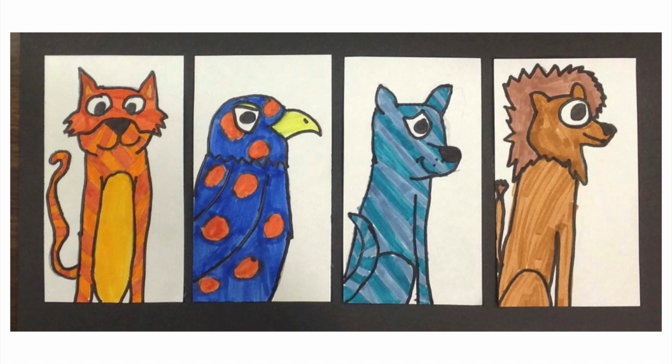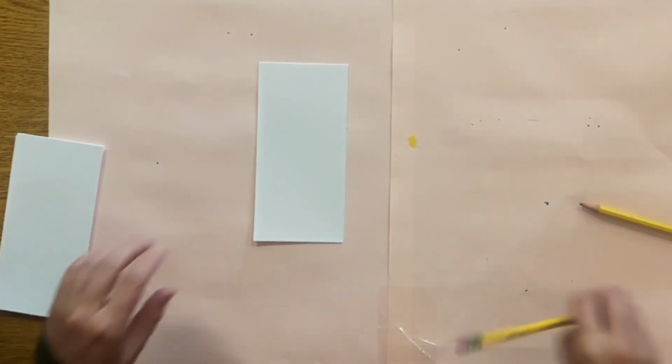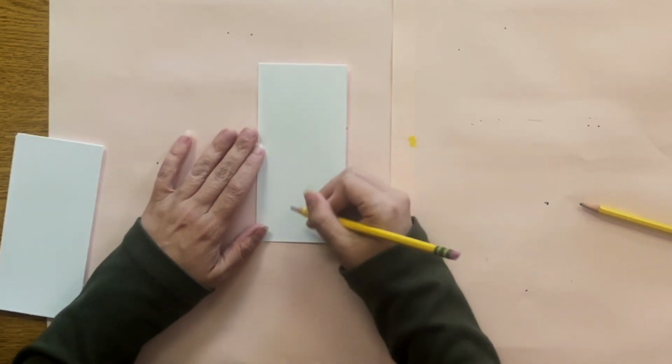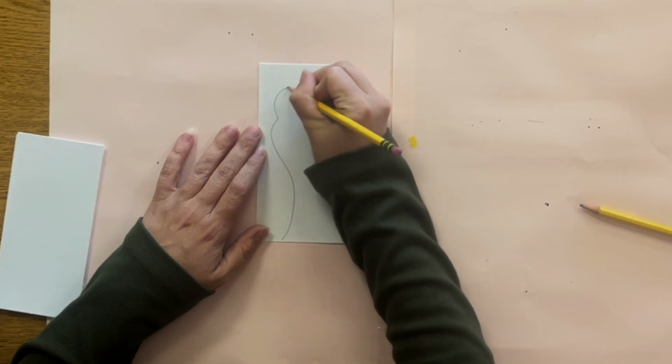Let's get started creating our own animal cartoons. The first thing that we will do for this project is turn our paper to be the portrait orientation. This means that your paper should be tall and skinny as it sits on your table. Next, we will begin drawing an animal. For this example, I will do a snake.